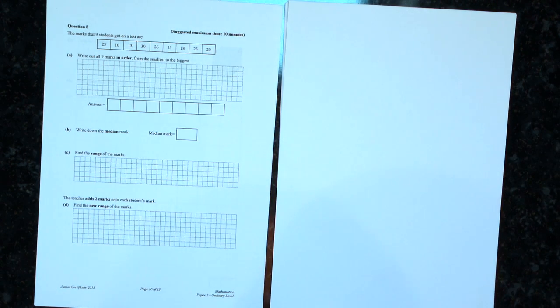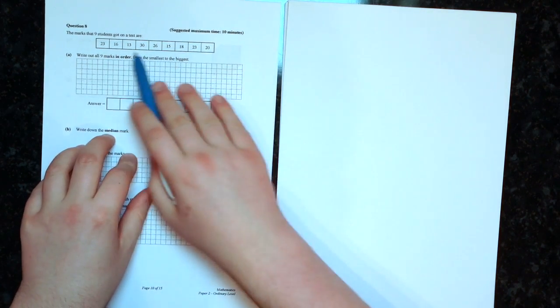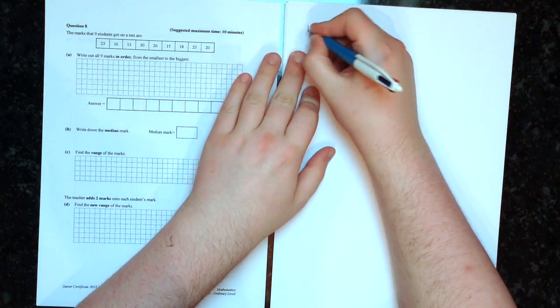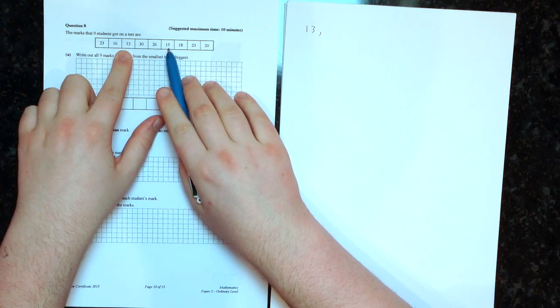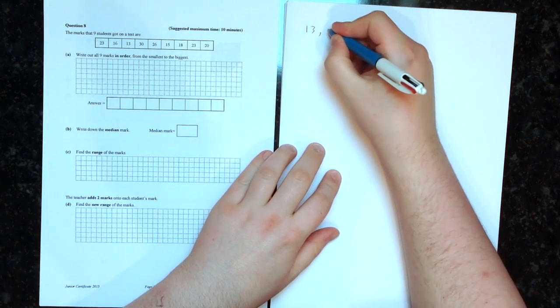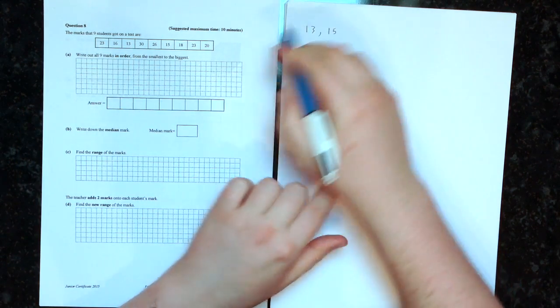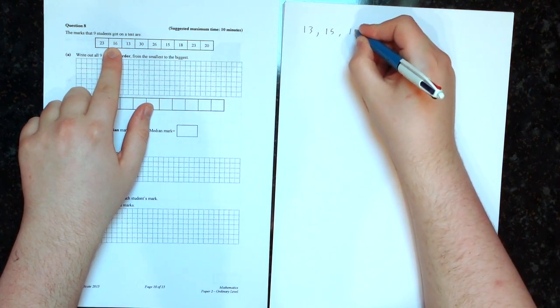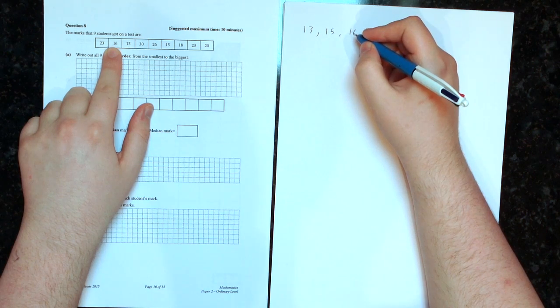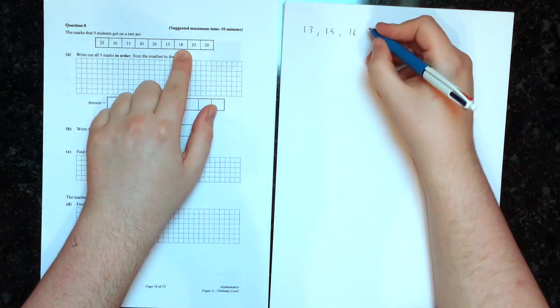Question 8. The marks that 9 students got on a test are given below. Write out all 9 marks in order from the smallest to the largest. Okay, so the smallest number is going to be 13. The next smallest is going to be 15. Then we're going to have 16. The next smallest will be 18.